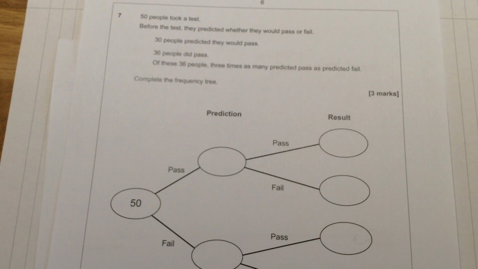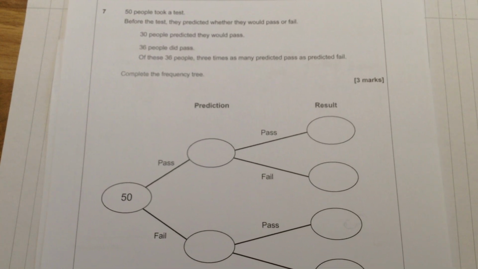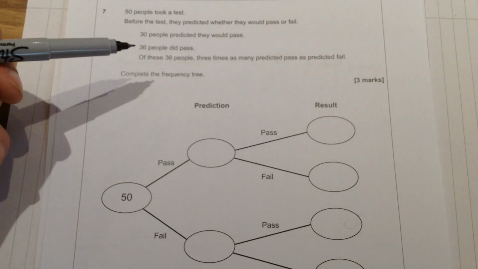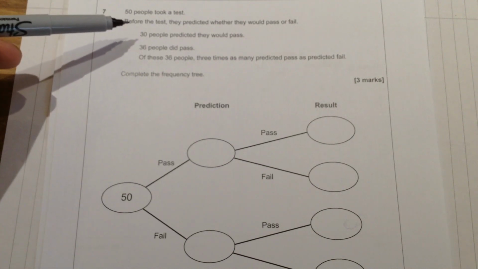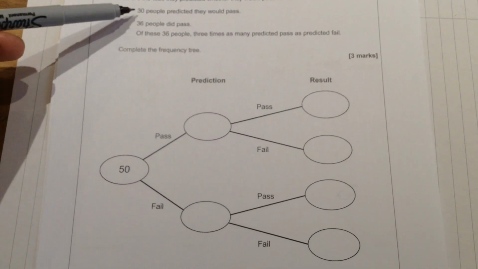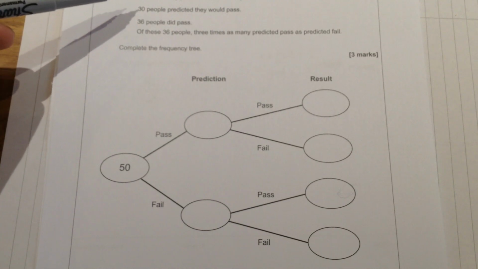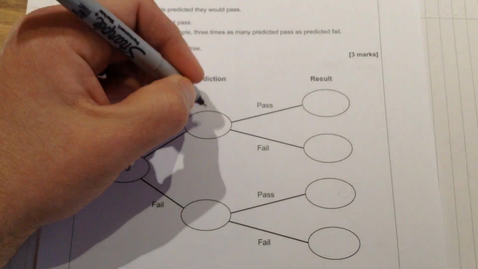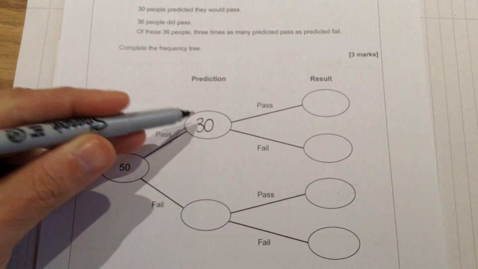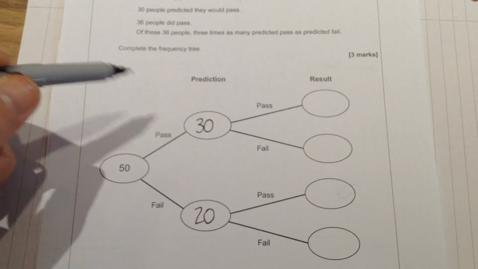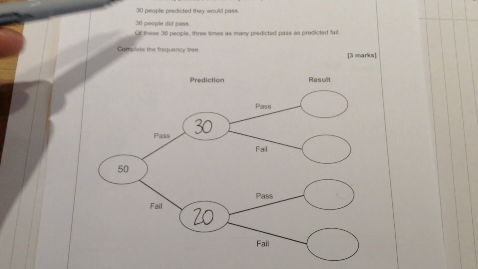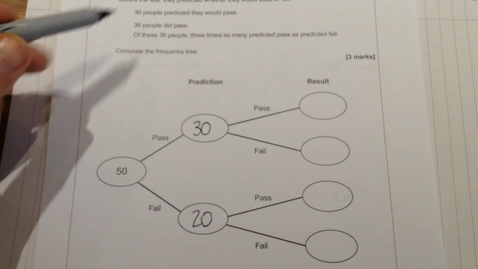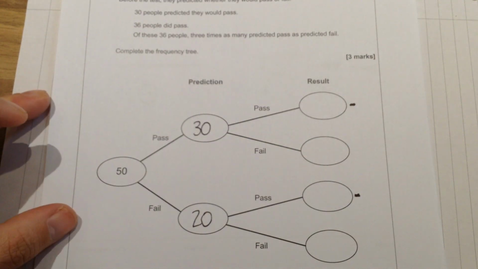Here's your next question. For this question we've got a frequency diagram. It says at the top 50 people took the test, hence why we've got 50 here. The people that did this test predicted how they would do. So 30 people predicted that they would pass. For prediction, the first line, pass was 30, and therefore there must be 20 that said fail, because these two must add up to make the number here. The next line says 36 people actually did pass. This number 36 represents both this circle here and this one here. It is the combined numbers in those two.